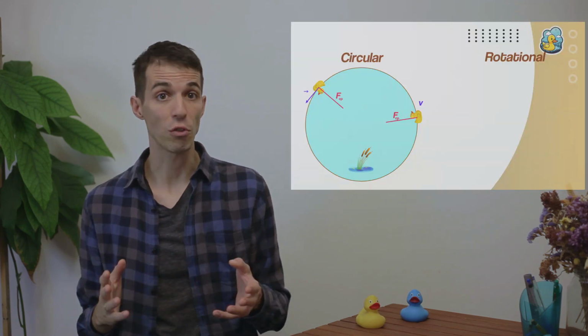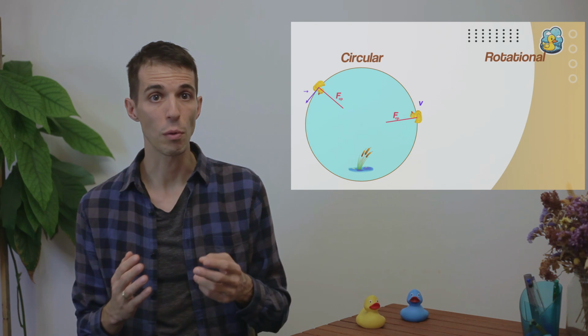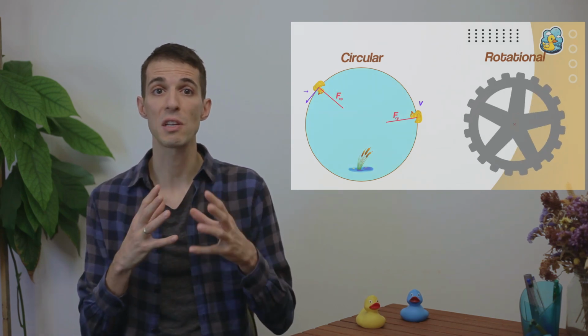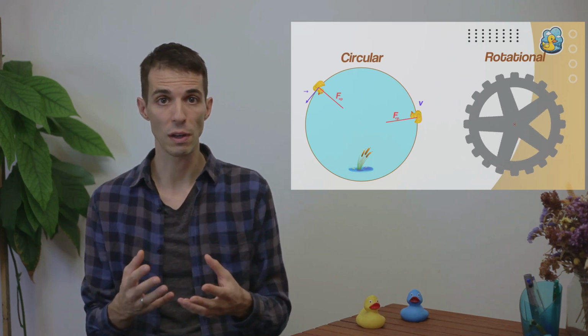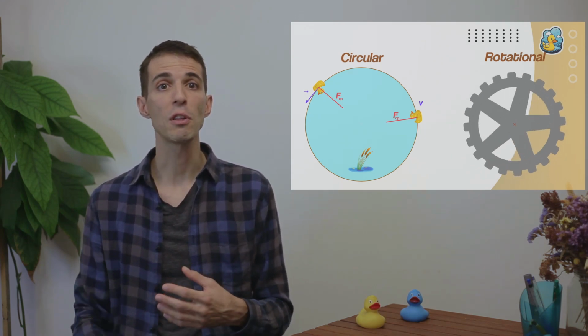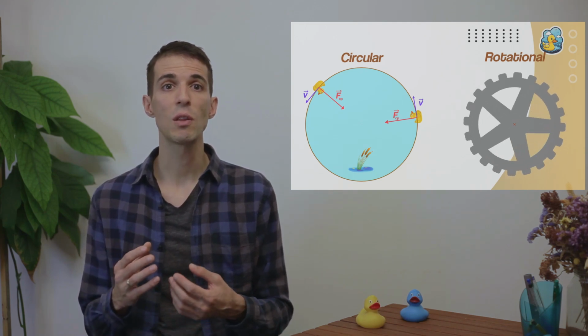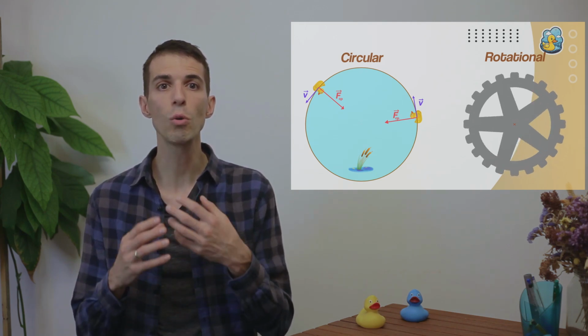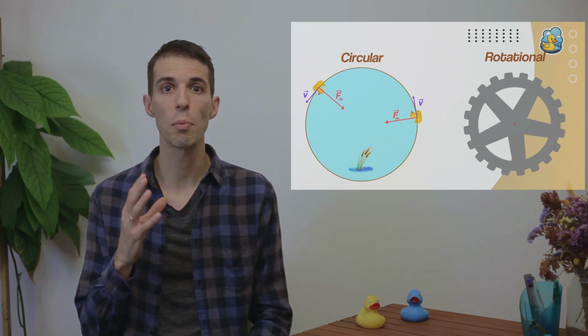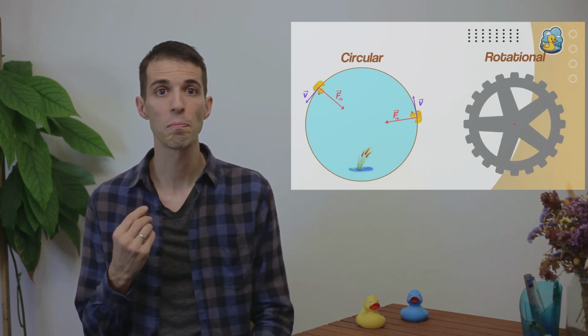Now let's compare that to uniform rotational motion. In uniform rotational motion, an entire object rotates about a fixed axis at a constant angular velocity. Every point on the object moves in a circle, but the key difference is that we are now thinking about the whole object rotating, not just one point on a circular path.